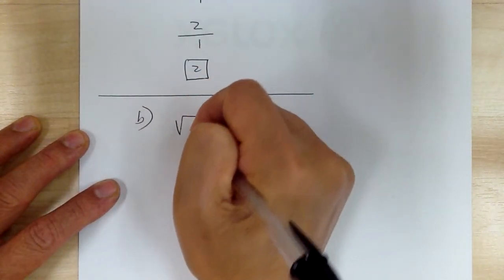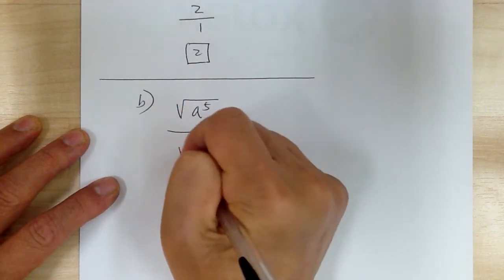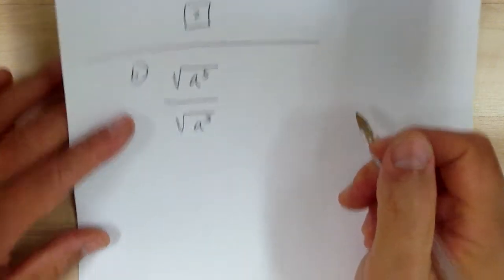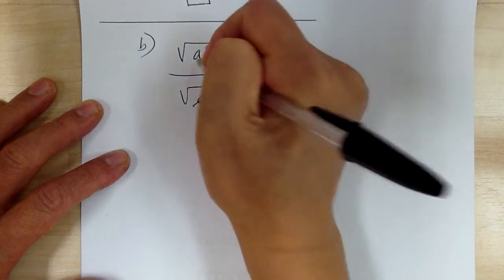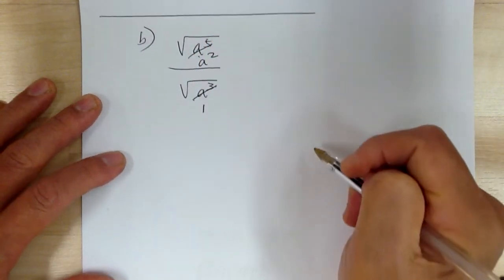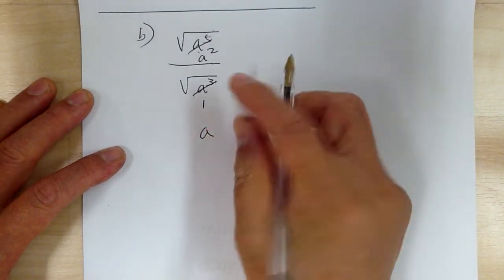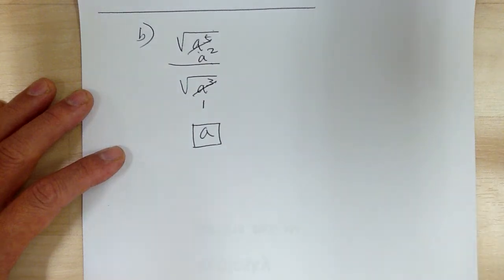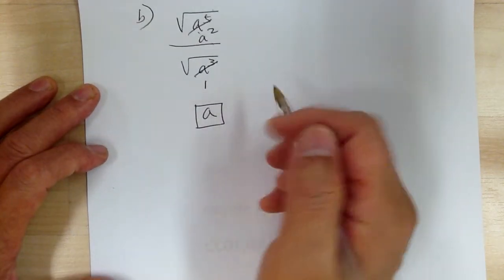For B, you have square root of a to the 5 over square root of a to the 3. So again, you want to cancel. So a to the 5, a to the 3. When you cancel, the bottom becomes 1, and the top becomes a squared. And then square root of a squared is going to equal a, over 1. So just over 1. So that's it, right? So again, the key is you want to cancel as much as you can. And then after that, you can just go and reduce. Okay. Now let's go to C.